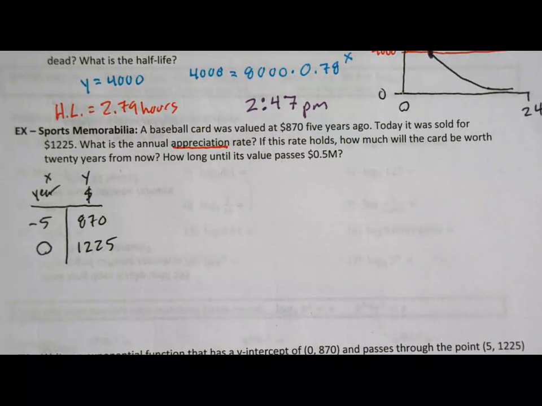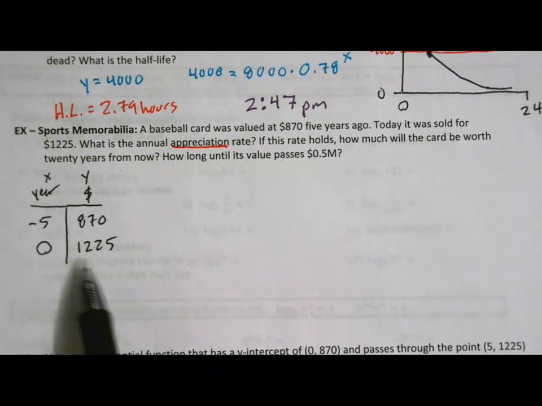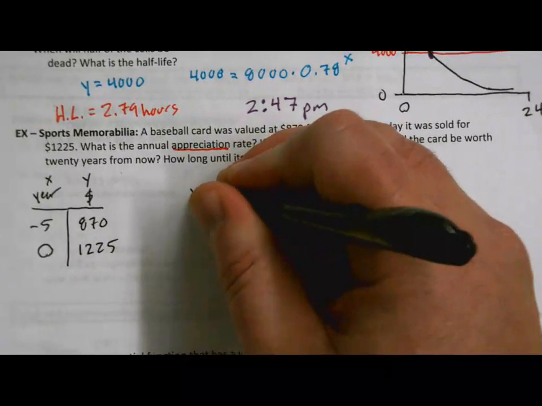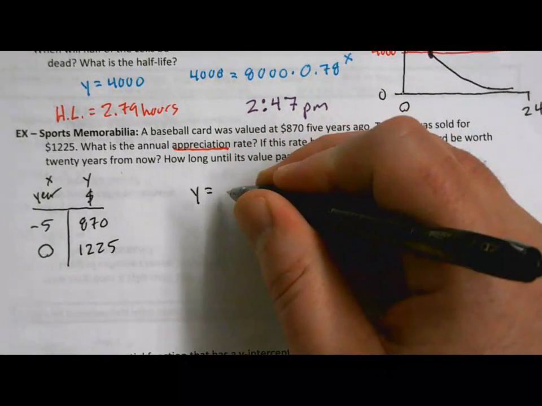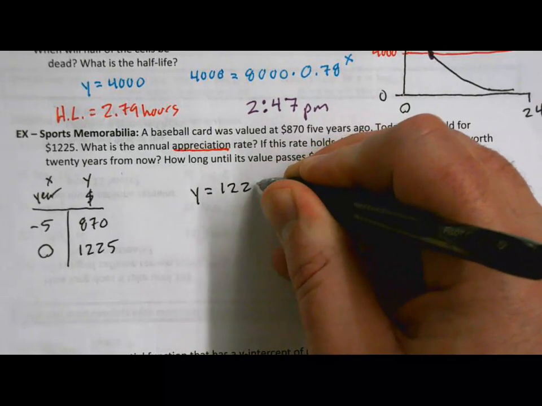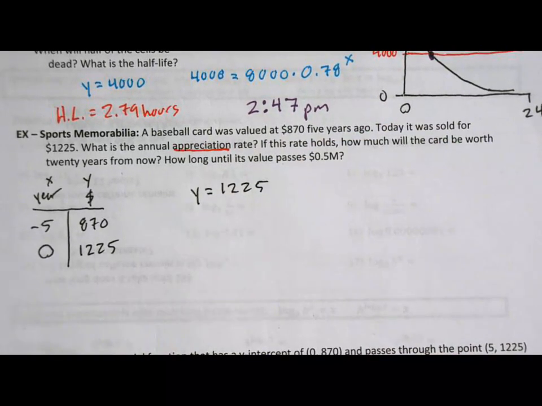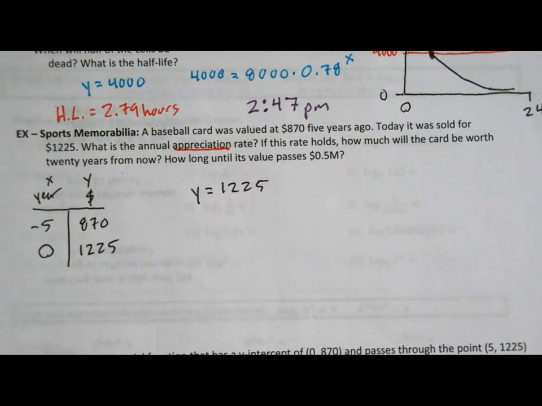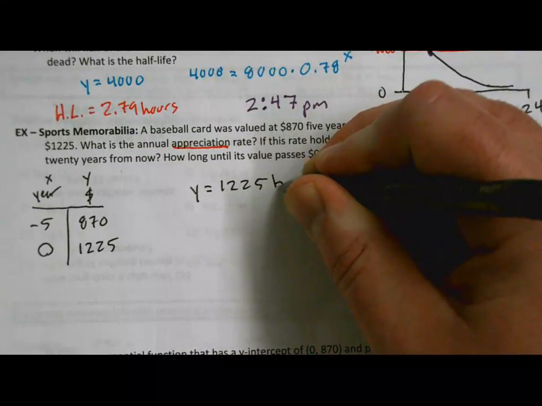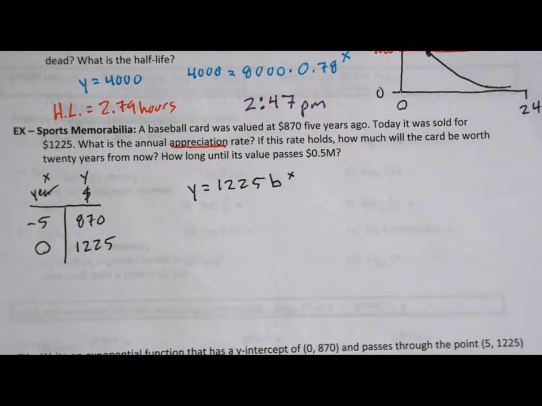All right. What's my annual appreciation rate? So I think what we want to do here is, well, let's start writing an equation. We know our A value, right? 1225. That B value would be my multiplier. If I knew that, I could tell you what the increase or decrease was, but I don't know it. So what are we going to do? We're going to leave it as a variable, and we're going to solve for it.